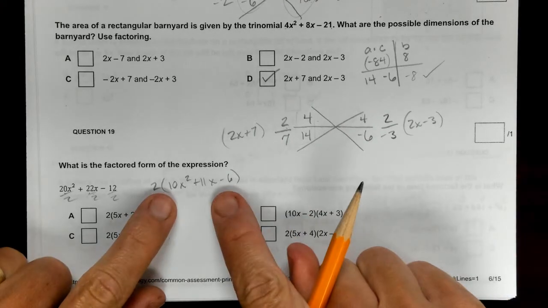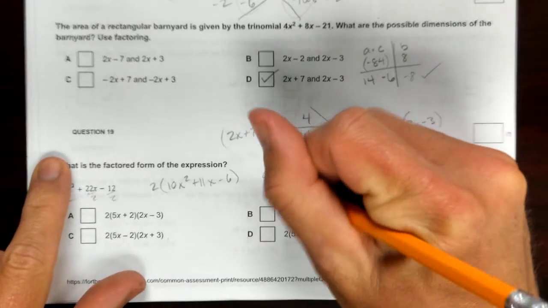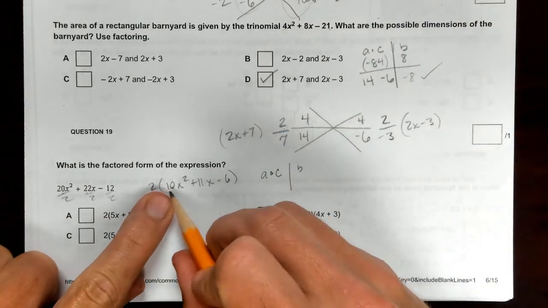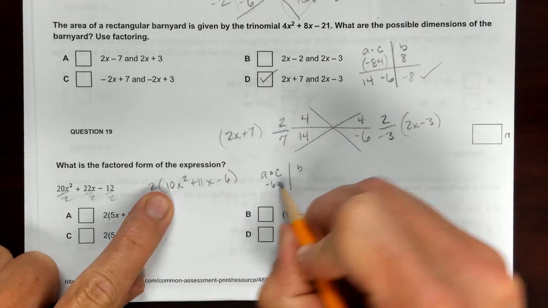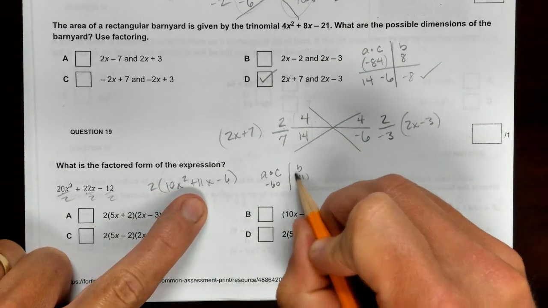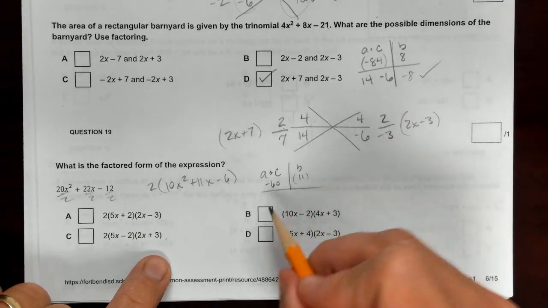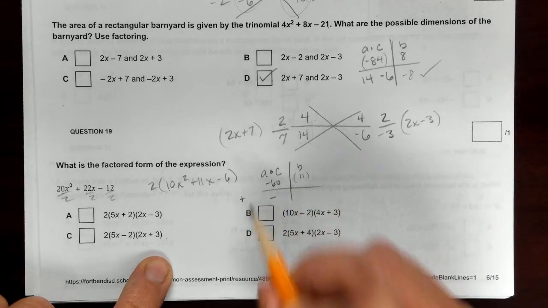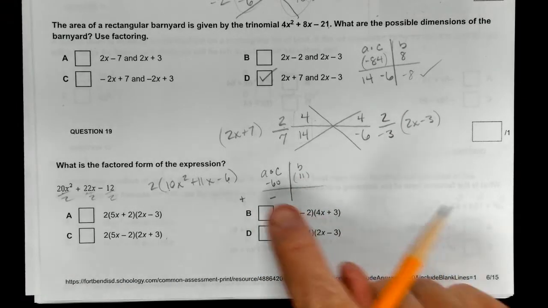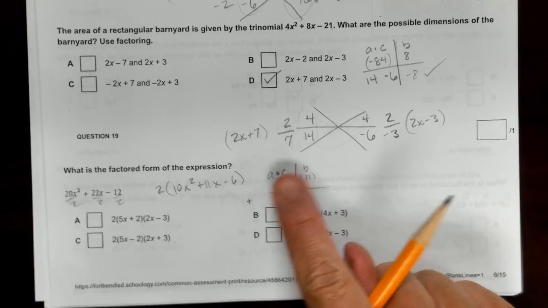Now, once again, I'm trying to factor this, right? So I'm looking for factors of A times C that add to give me B. Well, in this case, A, 10, times C, which is a negative 6, is a negative 60. They need to add to give me a positive 11. So once again, multiply to give me a negative. You know you need to have one positive and one negative factor. Different signs. So factors of 60 that add to give me 11.